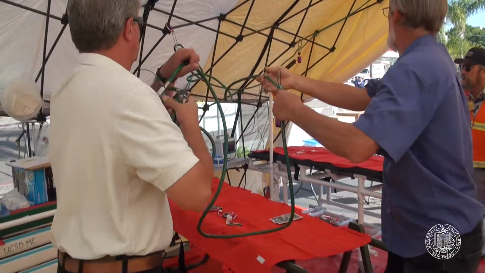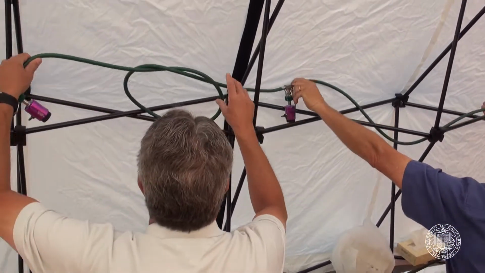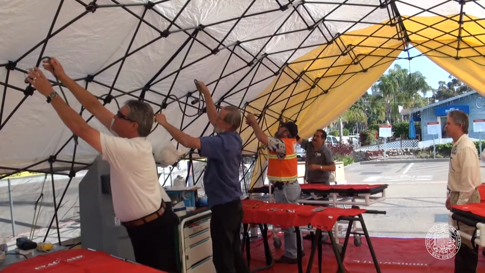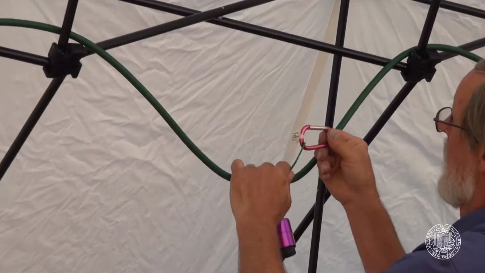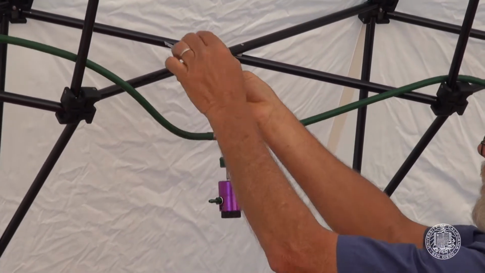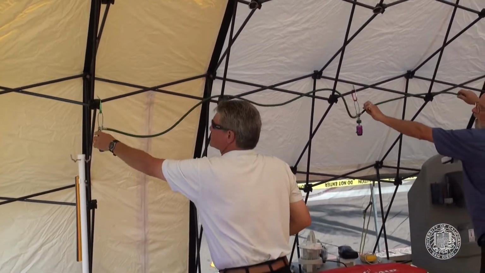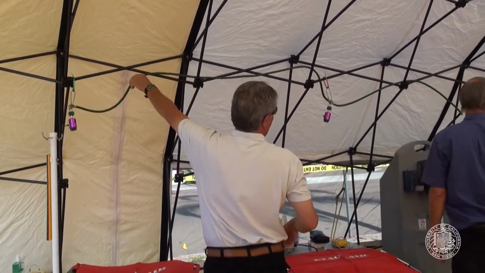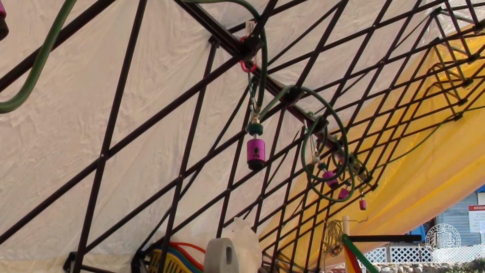All the components for this, the flow meters and the regulator, are a specific color that's unique in the hospital to this, and they're all purple. Here you can see the hose being strung out down the tent. There's a carabiner, very simple to install, and you want to have that roughly between waist and shoulder height as installed right here. This can be done very quickly.